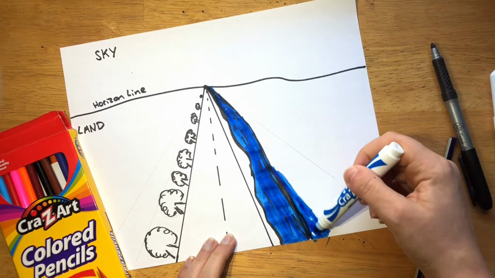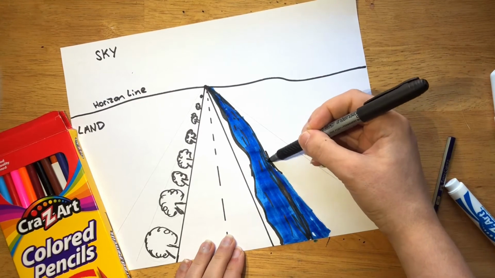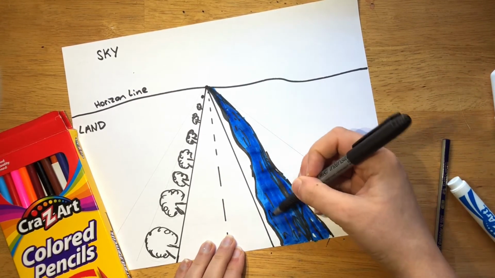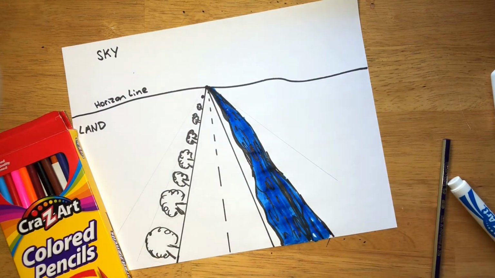And this is why it's great to do it in pencil first. But it's okay to make mistakes. It's going to be a weird looking river, but that's fine. And then we got that row, so we could have some trees over there.